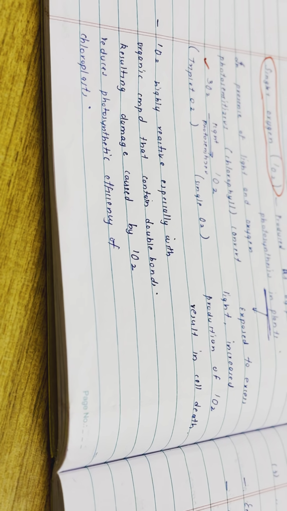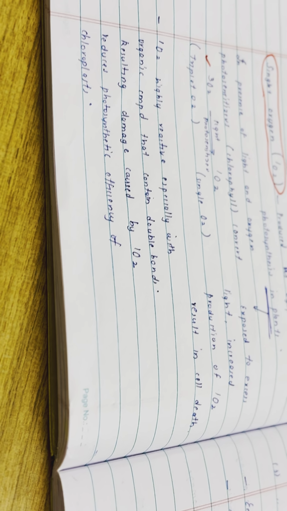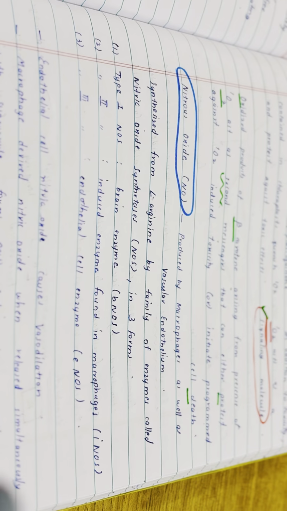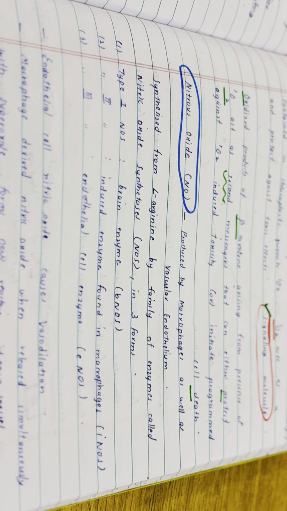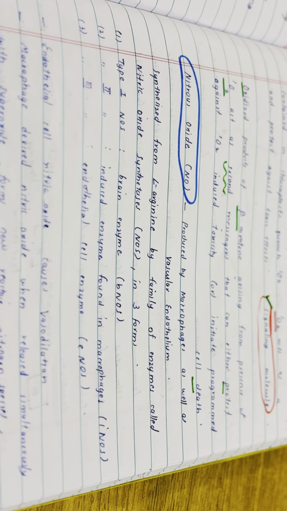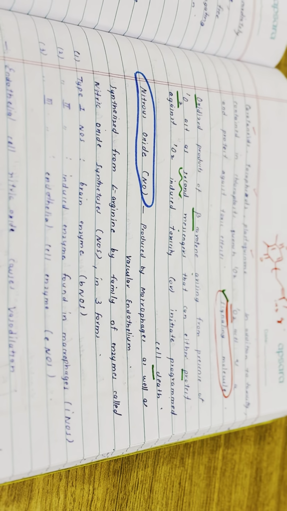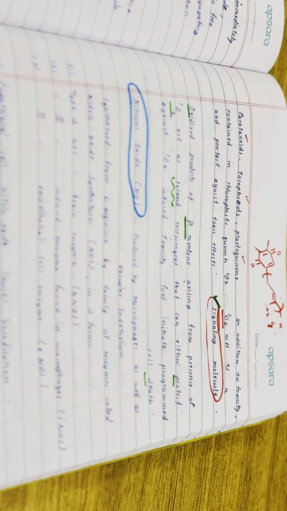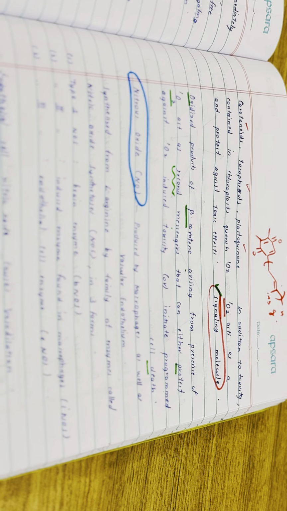So these are the two main reactive oxygen species. Other than this, we have many other reactive oxygen species. Carotenoids, plastoquinols, and tocopherols are also contained in chloroplast.